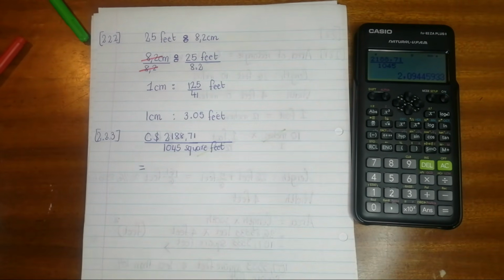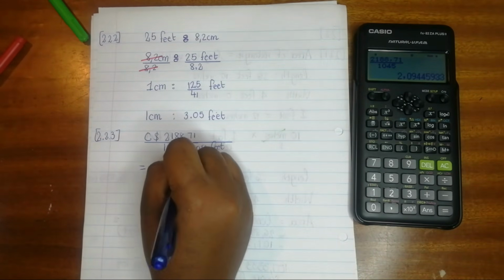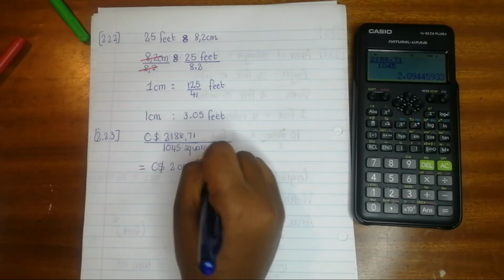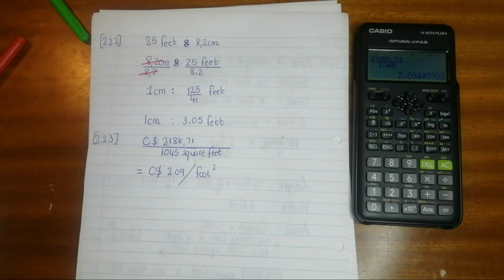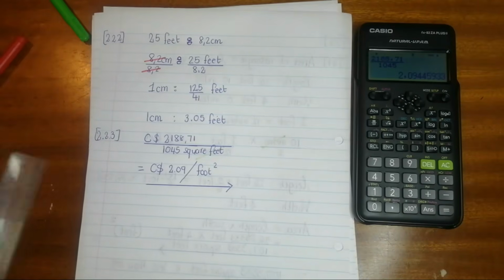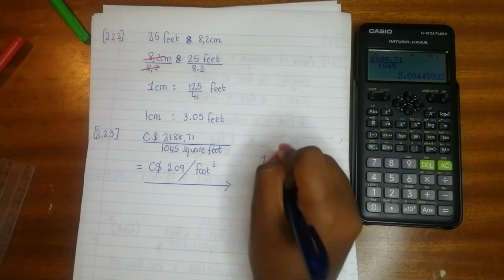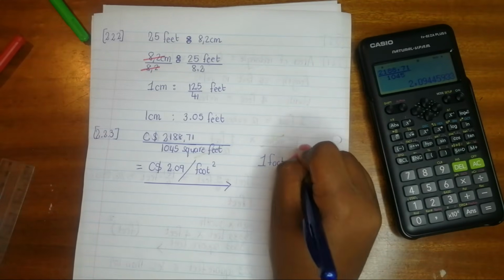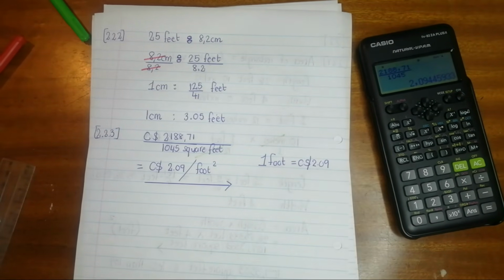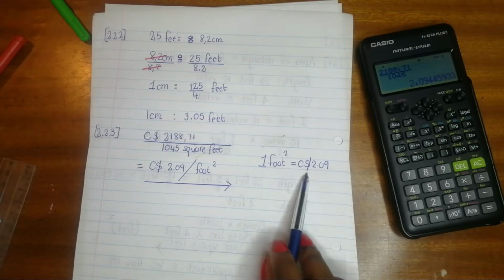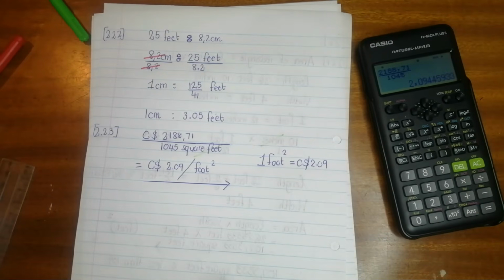So her rate per square feet is 2.09 Canadian dollars per square feet, or per foot squared. And that is our answer. That is how much she's actually paying per square feet. What does this mean? For 1 square foot of her apartment, she's actually paying 2.09 Canadian dollars.